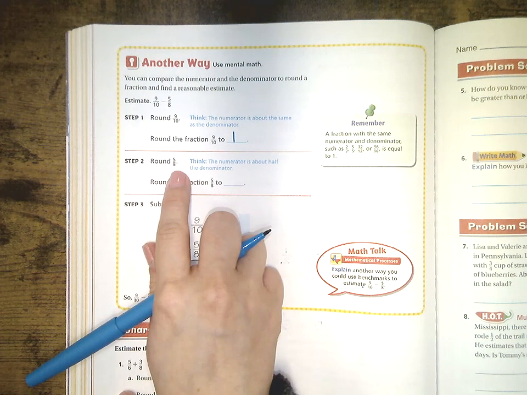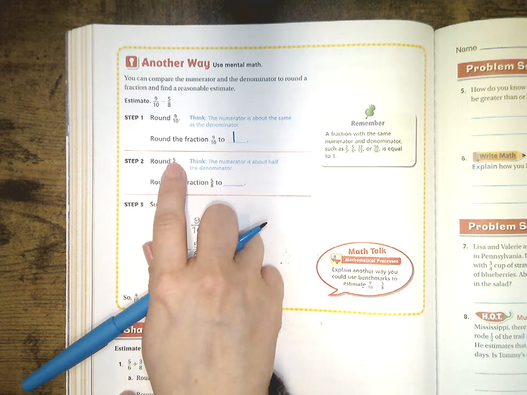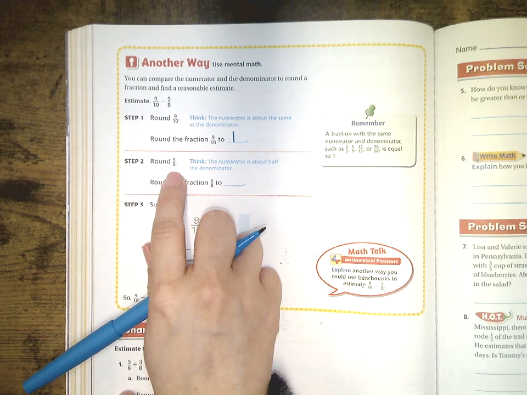Now I need to round 5/8. Think about the numerator compared to the denominator. 5 is really close to about half of the denominator, right? Because what's half of my denominator? What's half of my denominator, Joseph? 4, right? So 4/8 would be half.